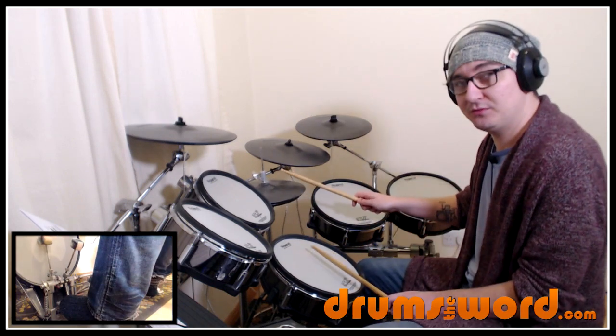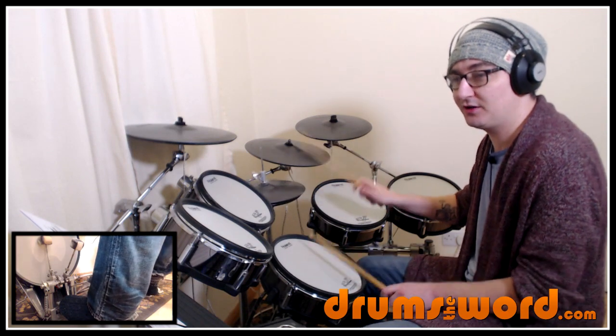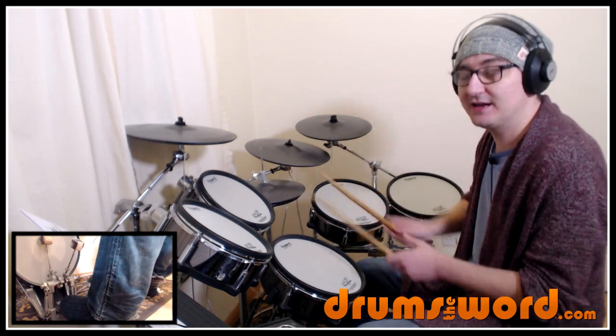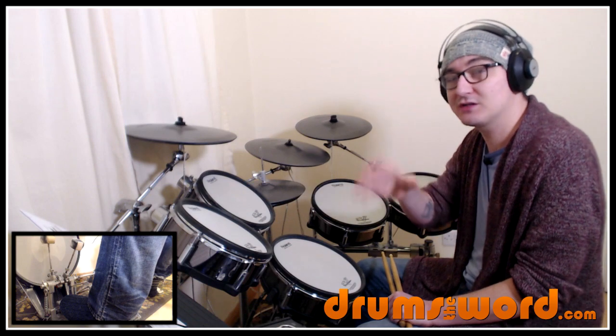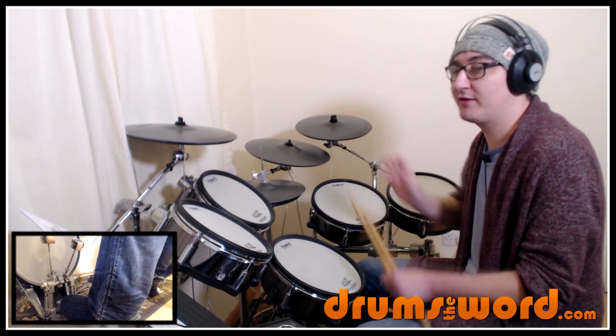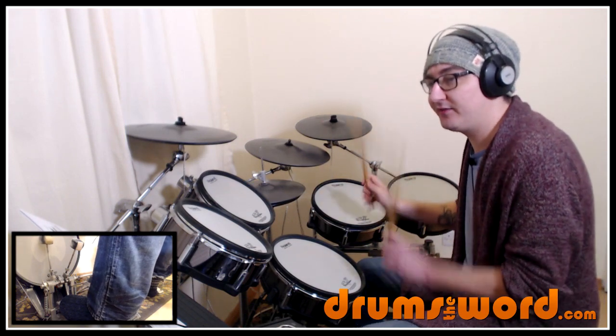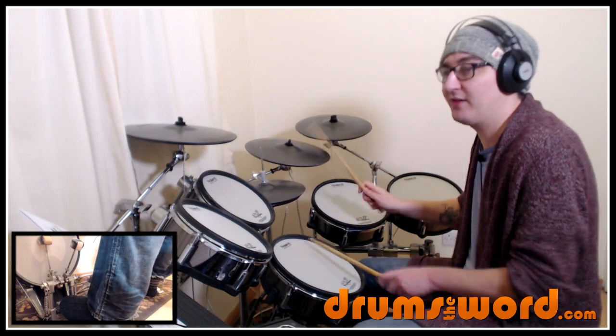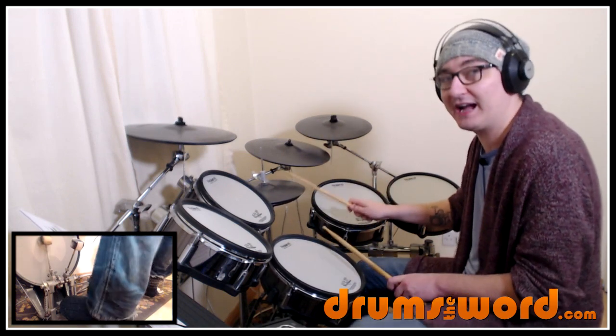We get 1 and 2. Old Faithful again. 1 and 2, 3, 4, and. Again, pushing on the and of 4. Bar 2 doesn't resolve on 1. Bars 2 and 3 are exactly the same as each other. 1 and 2 and 3 and 4 and 1 and 2 and 3 and 4 and.